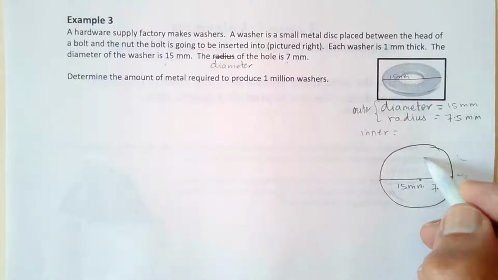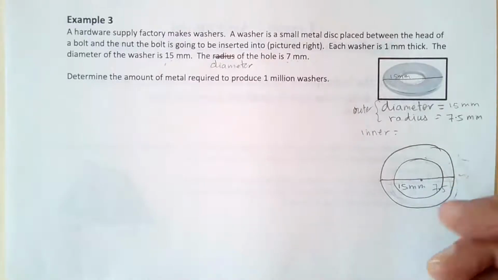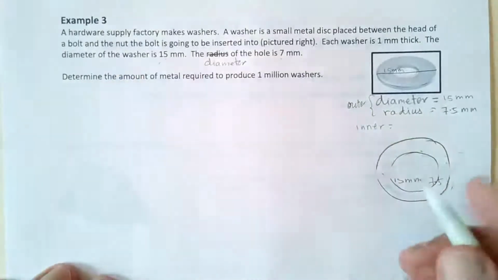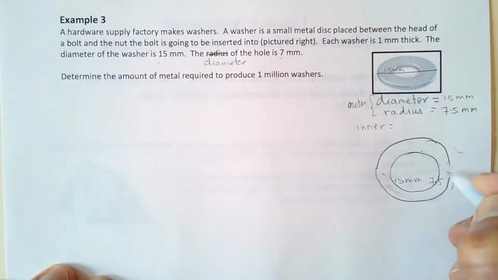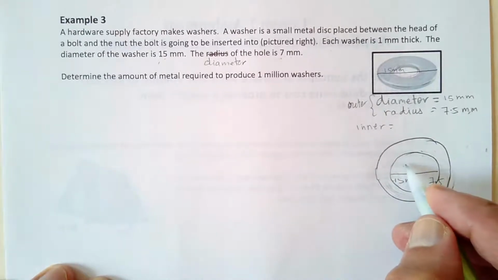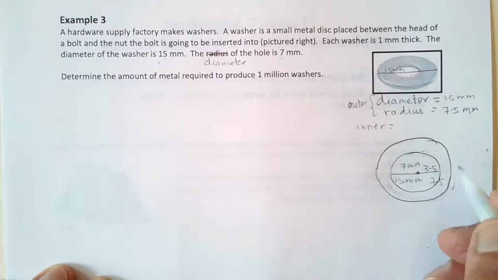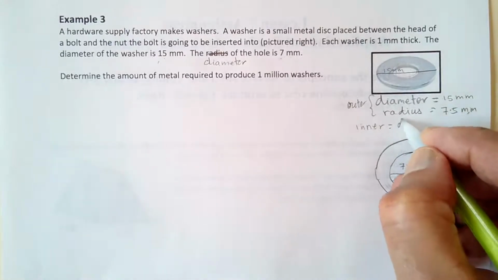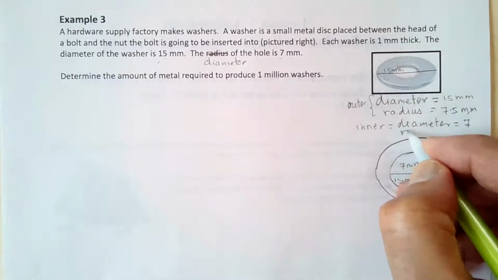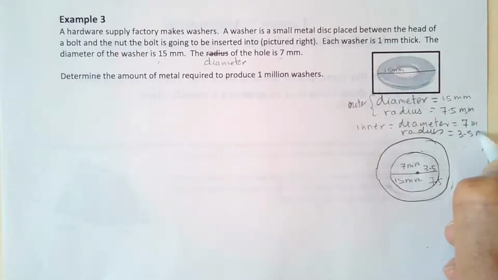So let's say we have an inner circle in here. This inner diameter is 7 millimeters. So the radius here is 3.5. So the diameter is equal to 7, so the radius, 3.5, these are millimeters.